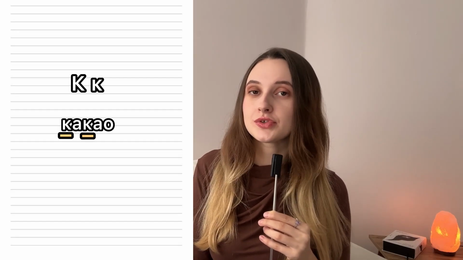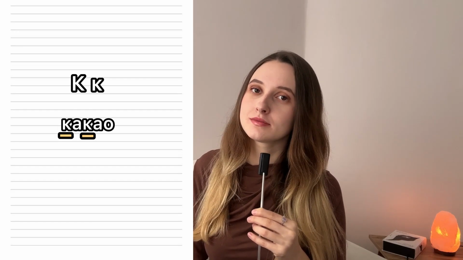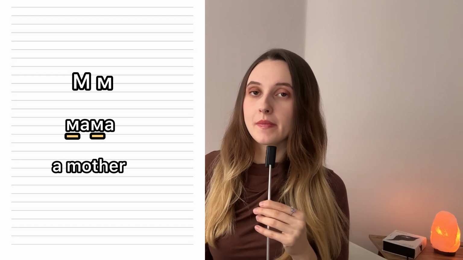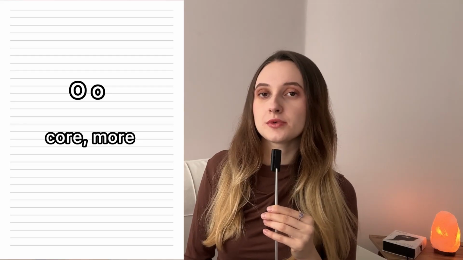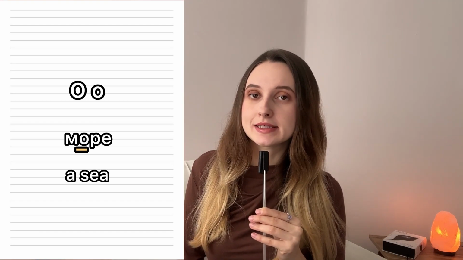Next we have ka. Sounds like k, like in kite. So could you read this international word? Cacao. The next letter is M. Sounds like m. You already saw it in mama. The next one is O. It makes that O sound from core or more. So if you see the word more, for example, you can sound it out. More. It means a sea.